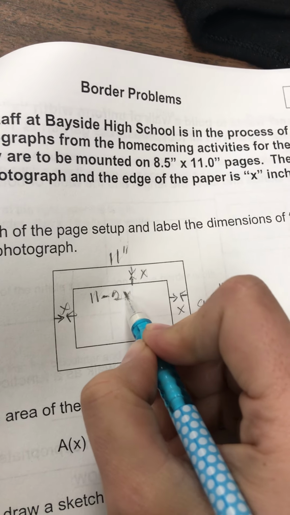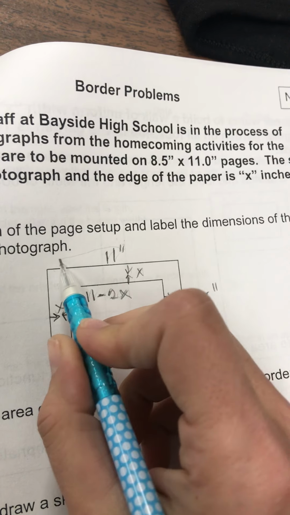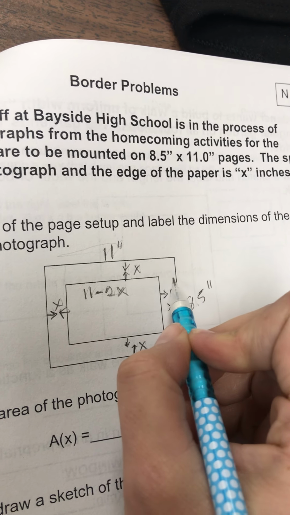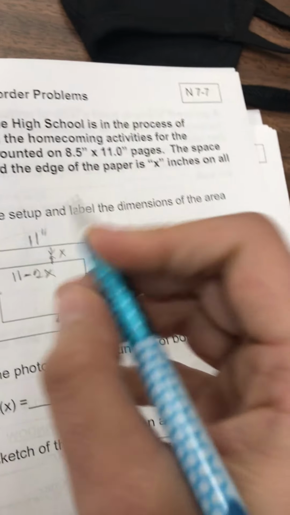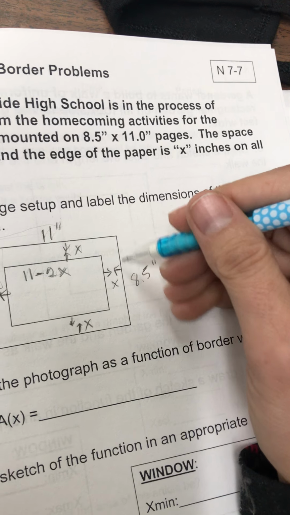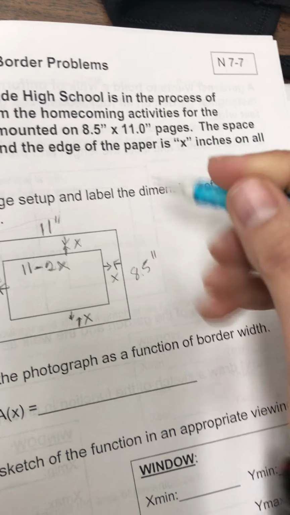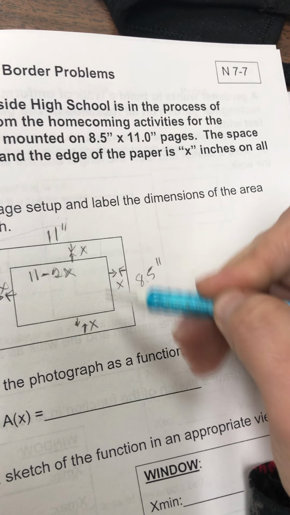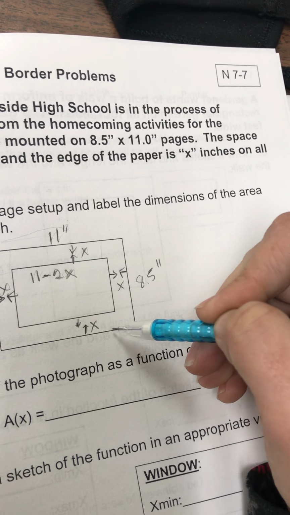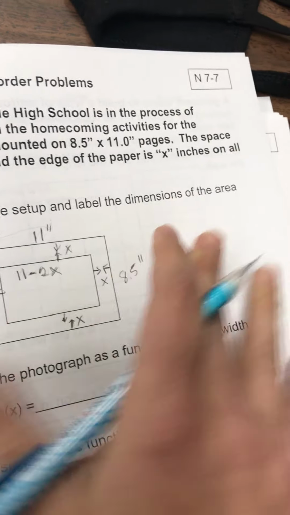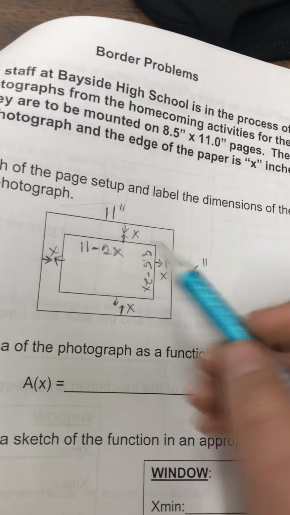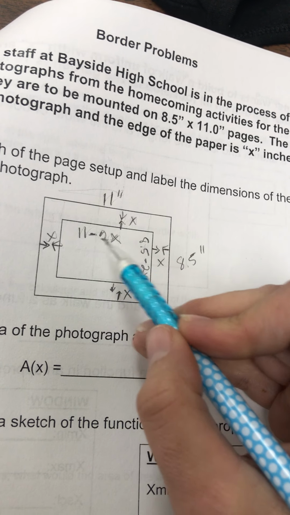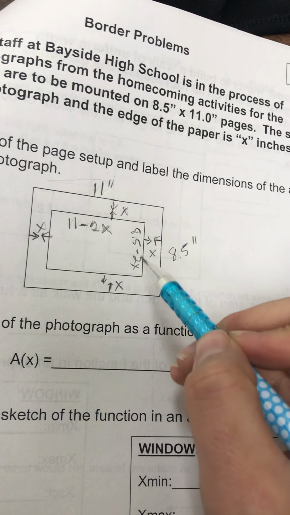So 11, your total, minus this space, which is an X, and minus this space, another X, so minus 2X. Now on your short side, you have your total 8.5 inches, but you're also going to subtract 1X and another X, which makes it 2X. So your short side is going to be, I'll write it sideways, 8.5 minus 2X. So the long side is 11 minus 2X, and the short side is 8.5 minus 2X.